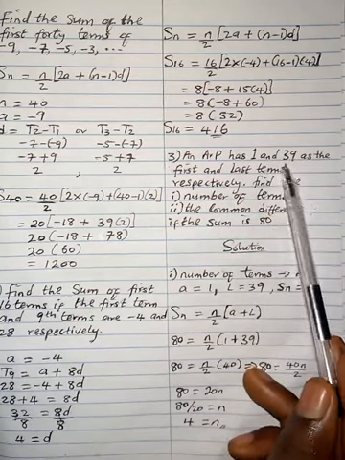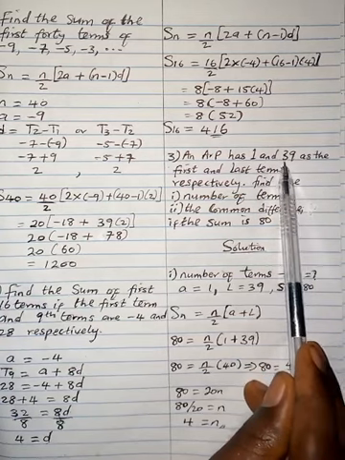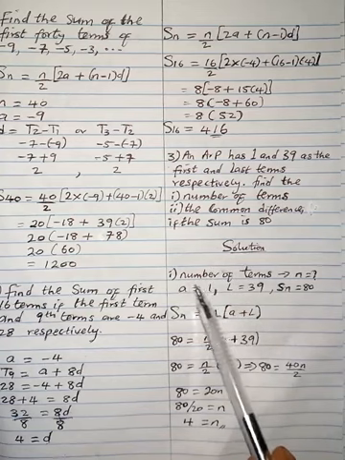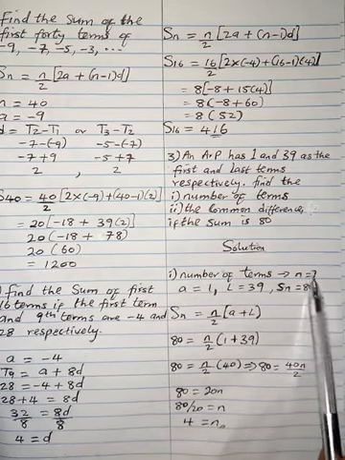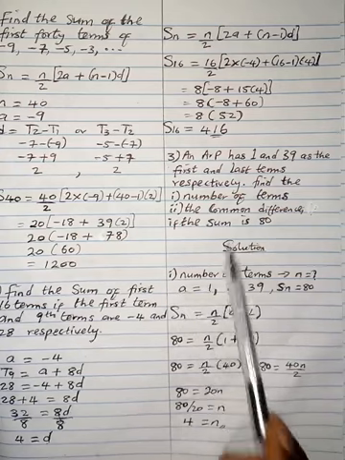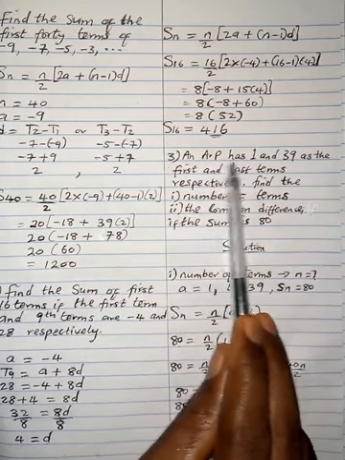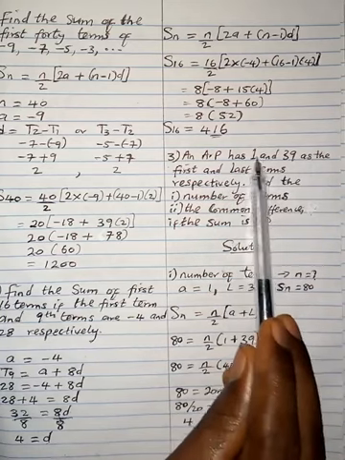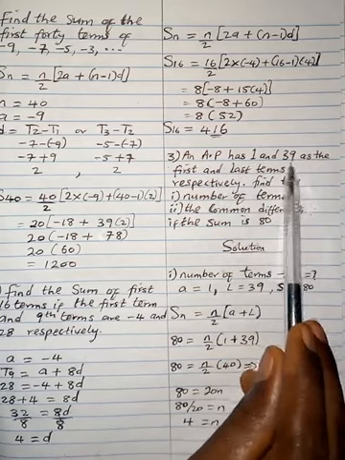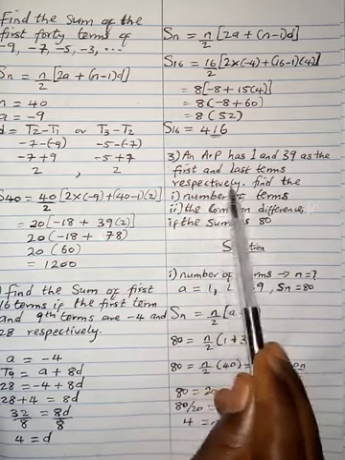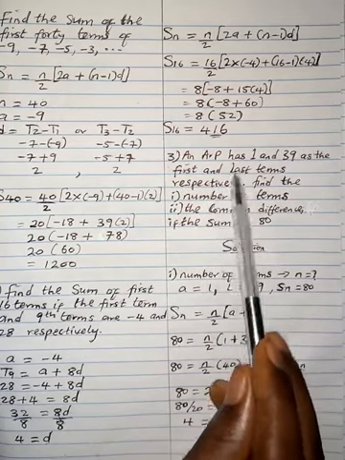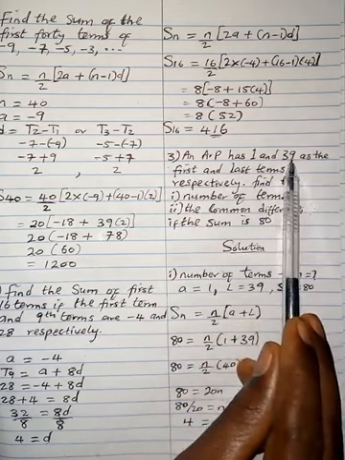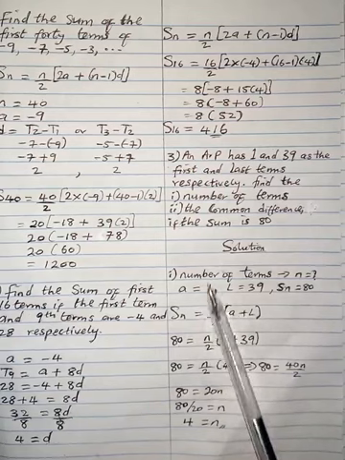The number of terms that will lead us to 39 with all the total, that's it for the number of terms. n is not given, that's the question mark. From the question, it said an AP has 1 and 39 as the first and last terms. So a is 1 for first, 39 is for last. Hence the word respectively. Respectively means 1 comes for the first value, and the second comes for the second.